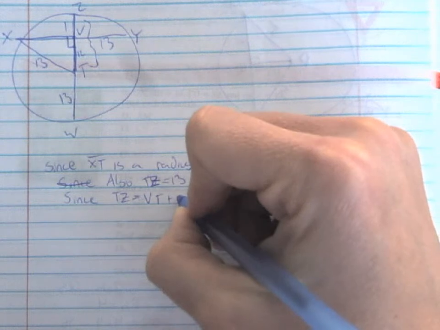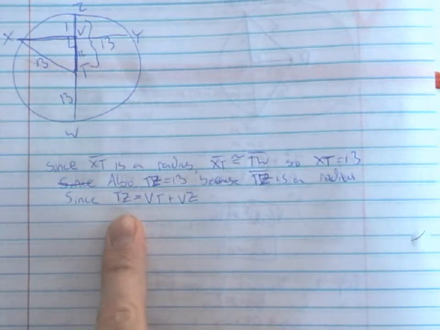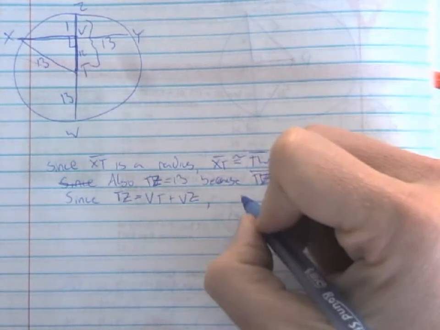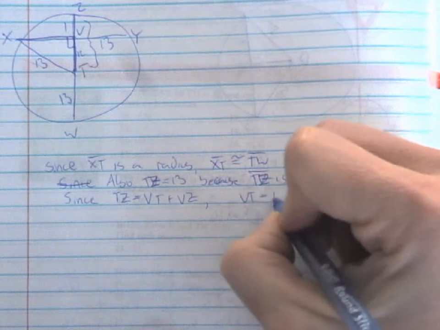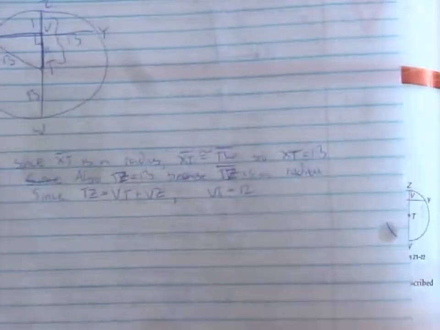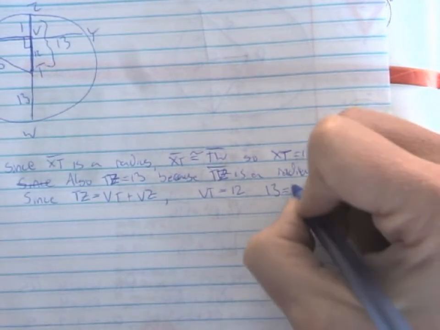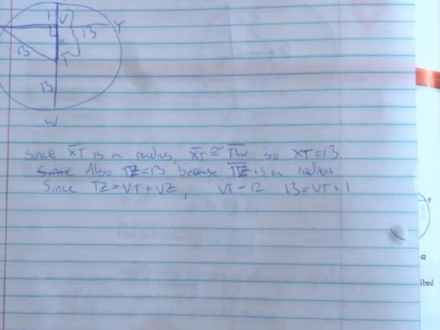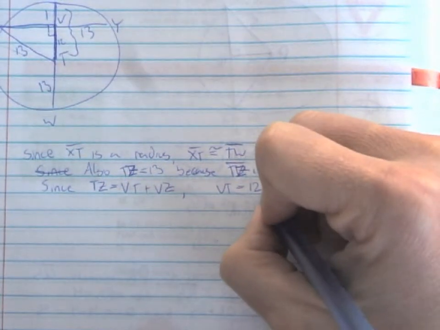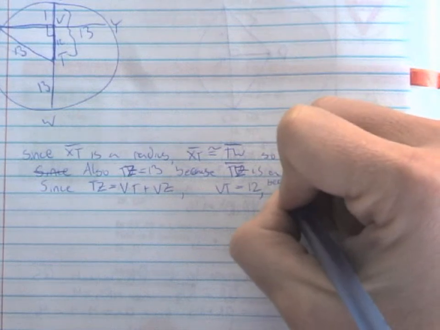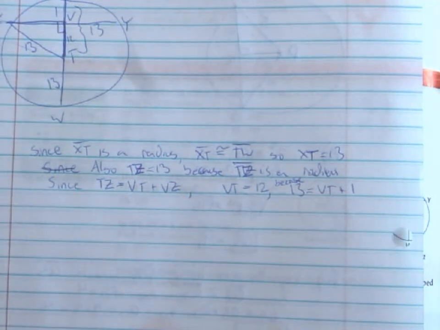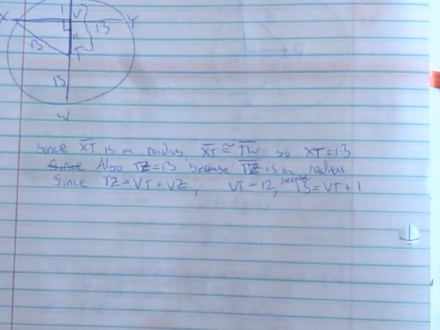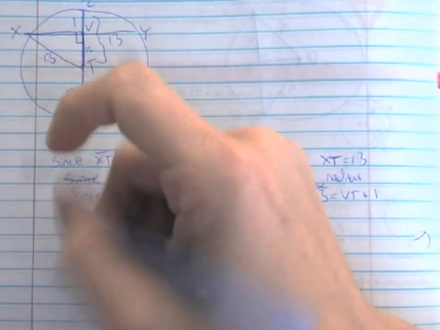Okay. Now, since TZ is equal to VT plus VZ, we know that 13 has to equal VT plus VZ, which we already know is 1. So 13 equals VT plus 1. All right. So basically we got VT now. That's 12. All right. So now we use Pythagorean theorem.